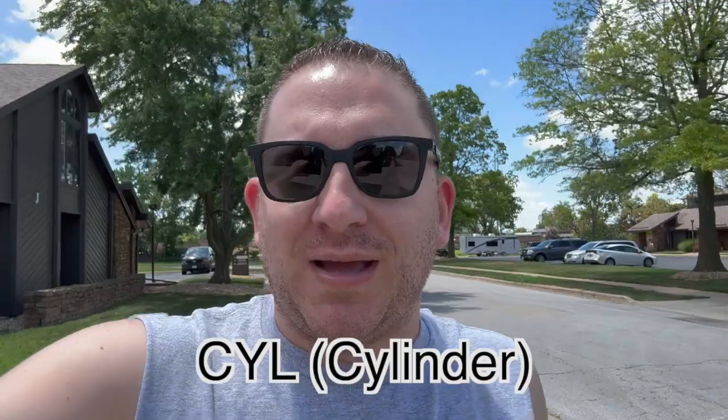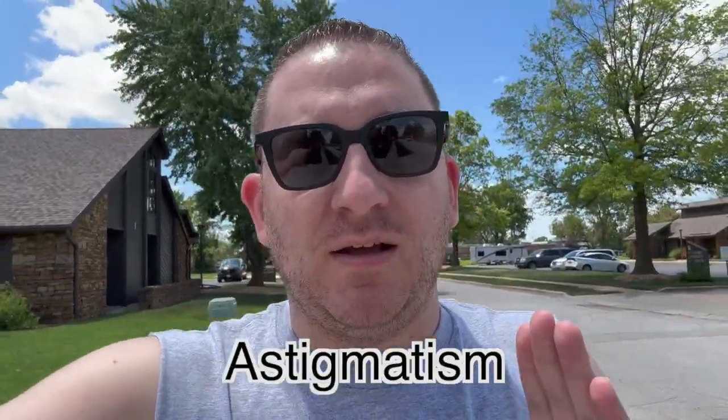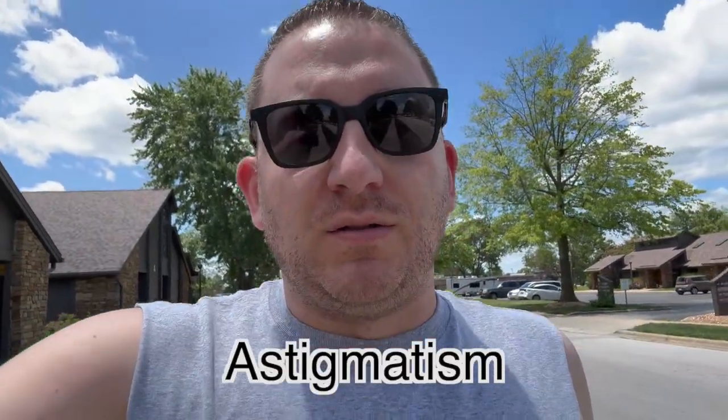Now you're going to come across another terminology on your prescription that's known as CYL. That's also referred to as cylinder. This is an astigmatic meridian that light also travels through, opposite and perpendicular to the spherical meridian. So think of it like a cross, where you can have spherical in one meridian the way we understand it, and you can have an astigmatic meridian in the opposite and yet perpendicular meridian.